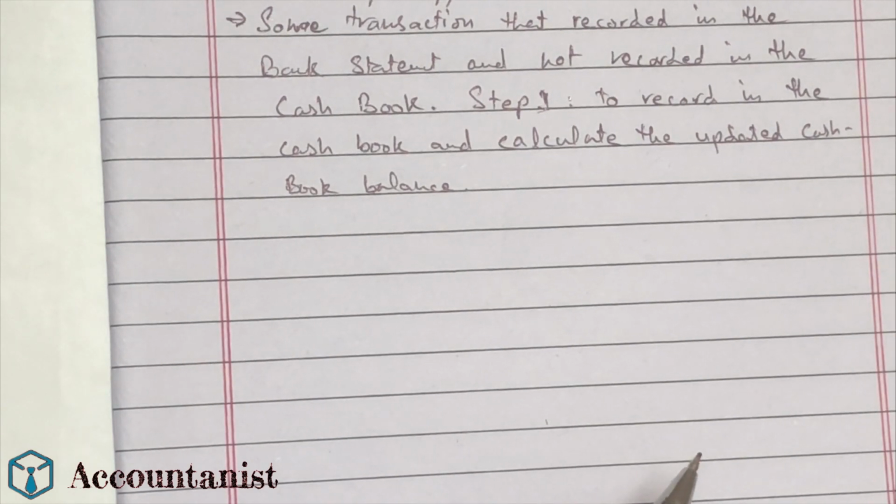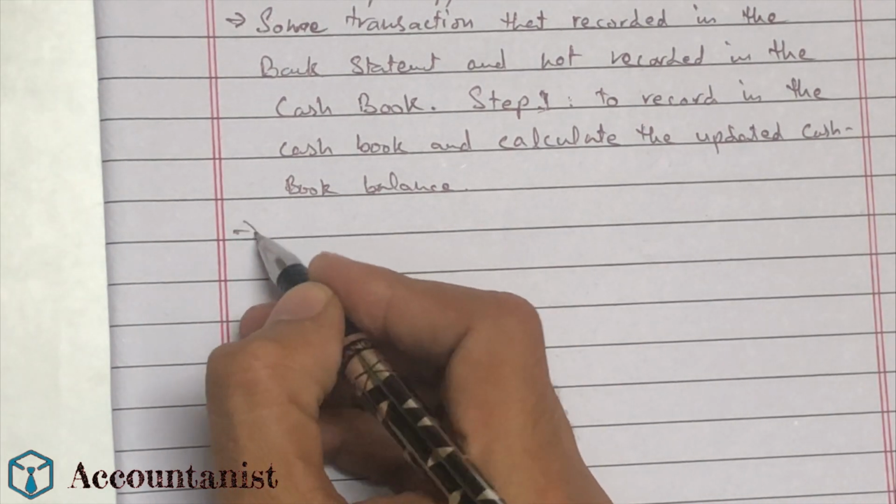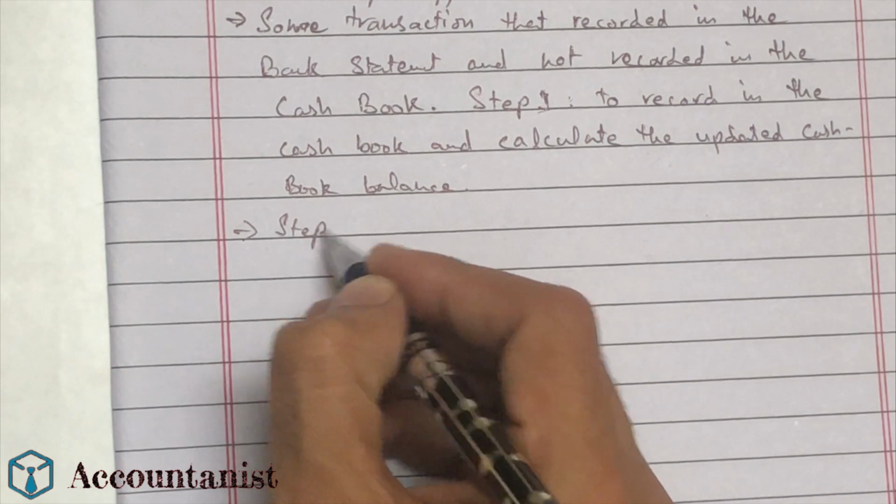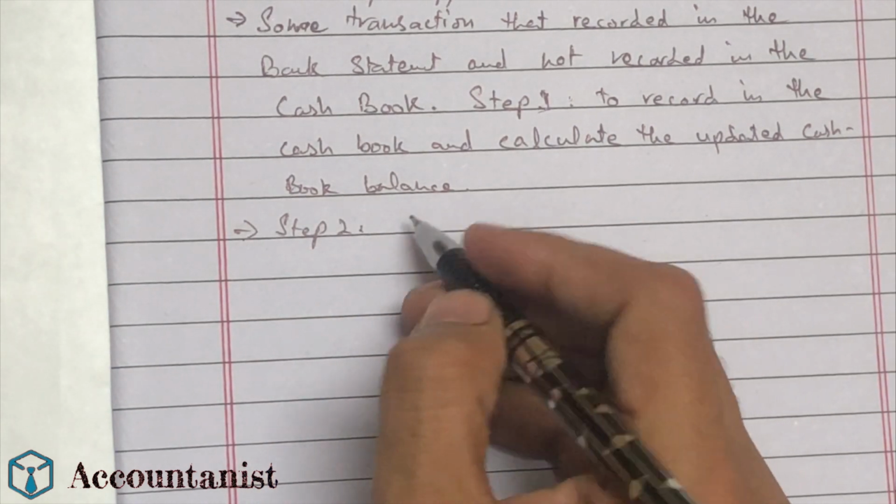The next step, step 2, is to find the other differences.